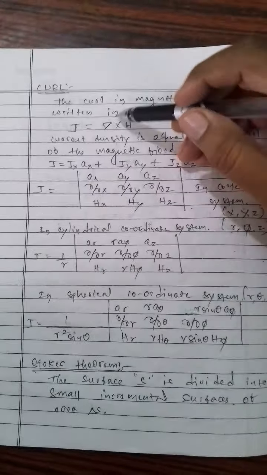So the total line integral of the magnetic field intensity around the entire rectangular path is -63 minus 2 minus 63 plus 2, which is equal to -126. That is, the closed integral of H·dl is equal to -126.